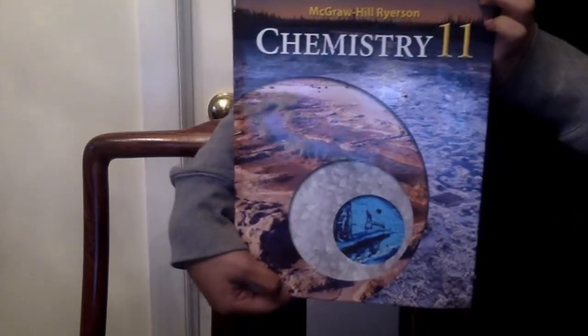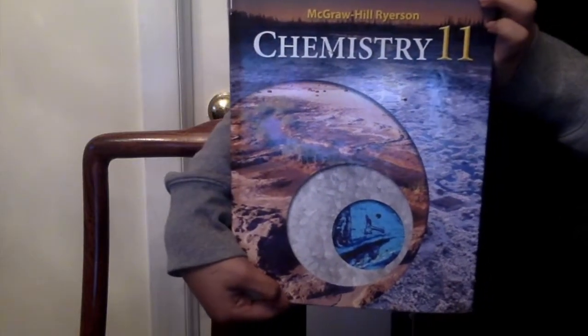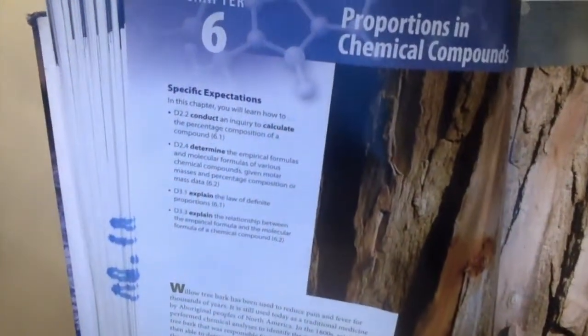This topic can be found in the McGraw-Hill-Ryerson Chemistry 11 textbook. It can be found in Chapter 6 on proportions in chemical compounds. In Unit 6, we learned about the empirical and molecular formulas that can help us figure out elements and atom numbers of chemical proportions.